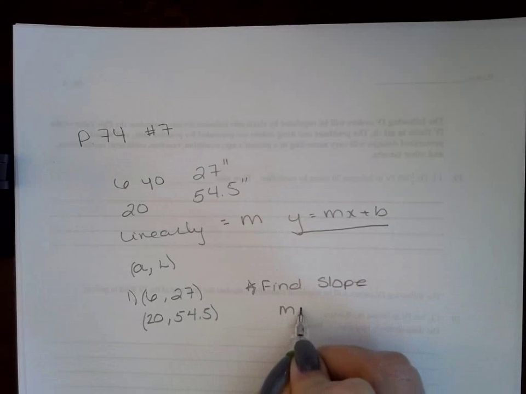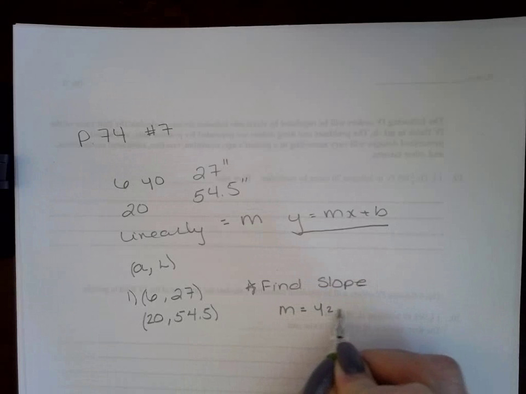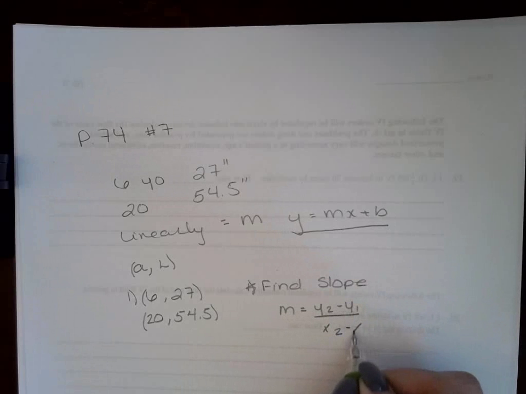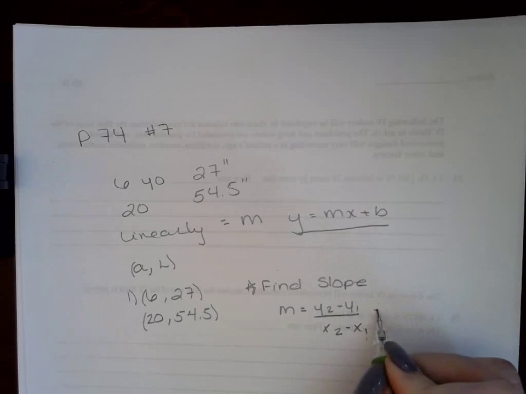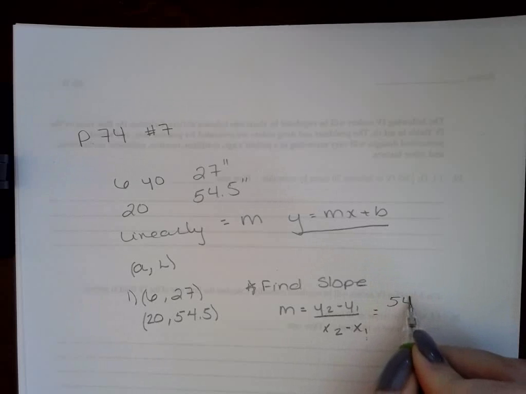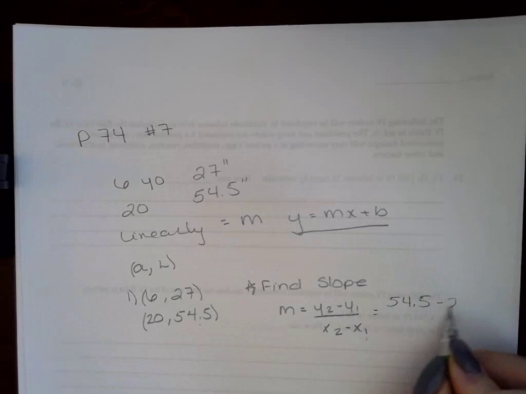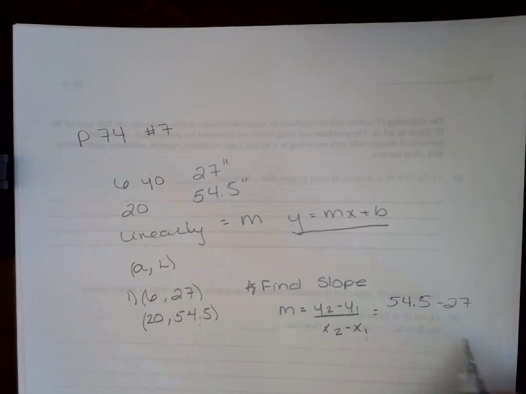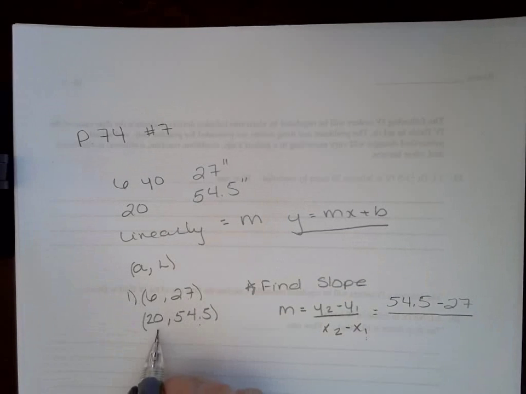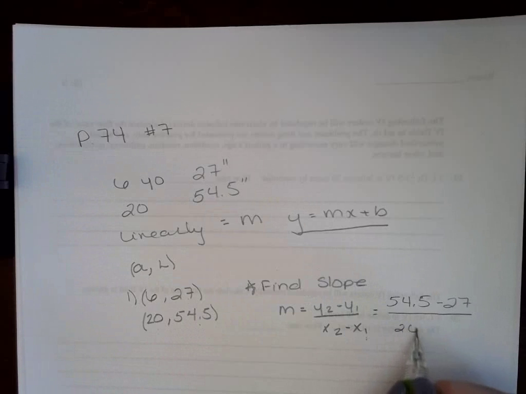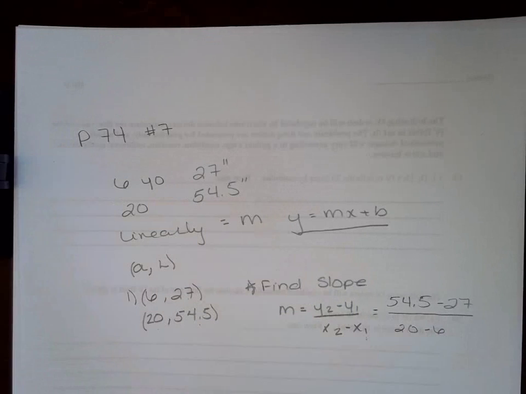Our slope formula is y2 minus y1 over x2 minus x1. Plug this information in. I'm going to say 54.5, that's my y2, minus 27 y1, divided by x2, 20 minus 6.